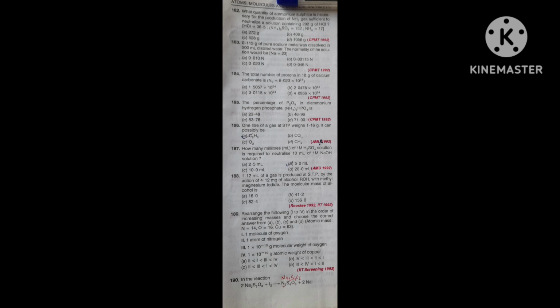Means 132 gram is required to neutralize 73 gram of HCl, because this ammonium sulfate will produce ammonia gas that will neutralize the HCl.